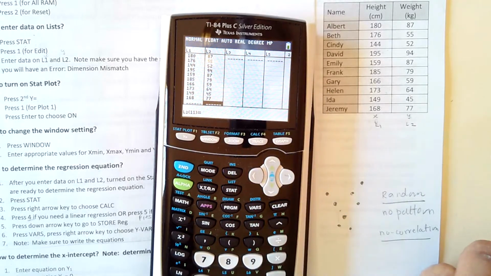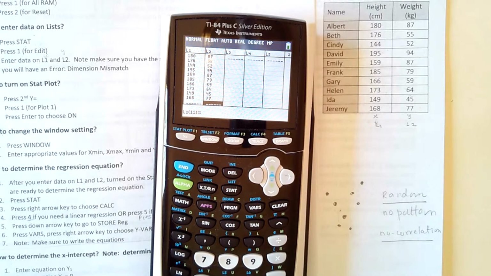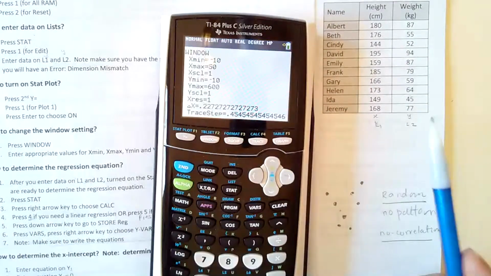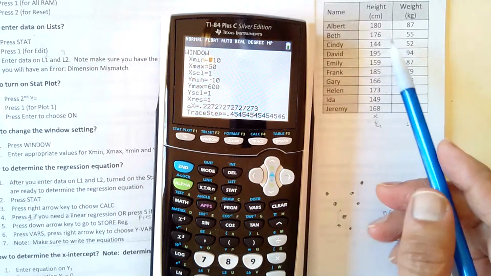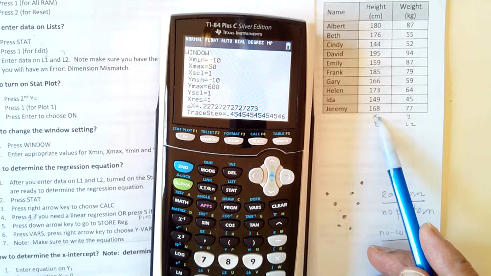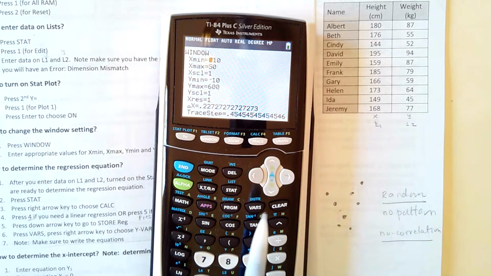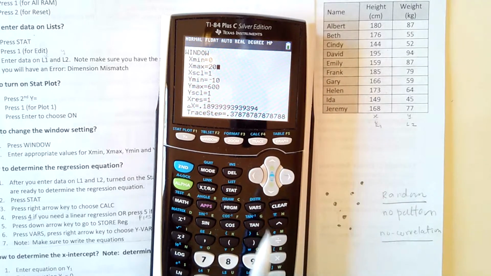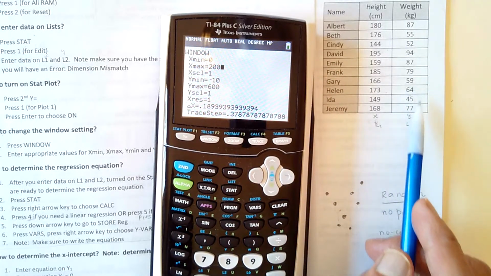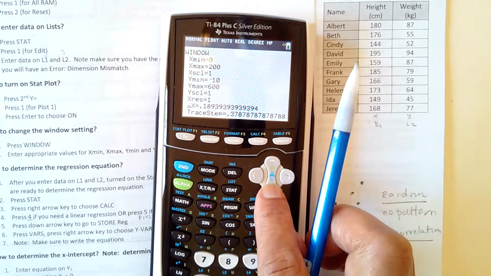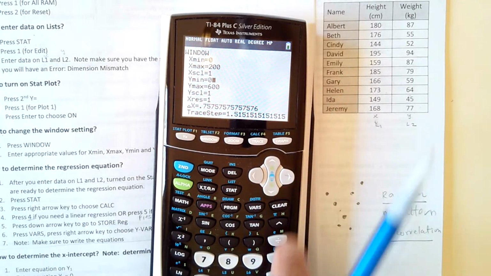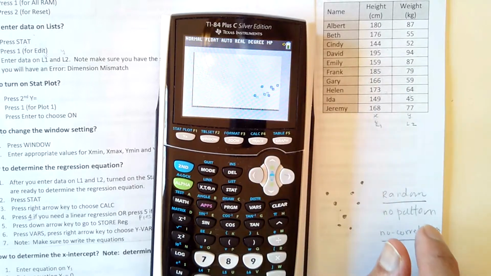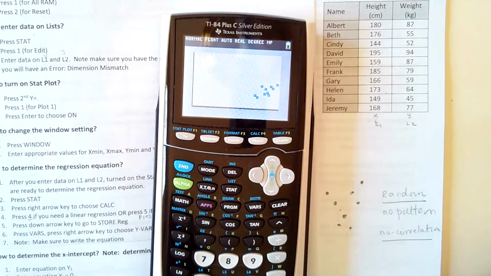And you have your matching. Now we go to our window button. And remember, for the X, we went up to 200. So we want to make that up to 0. And we want to make that to 200. And your Y is up to 100. So we can change that. We can make the Y minimum 0, and this would be 200. Press graph. And there are our points here.